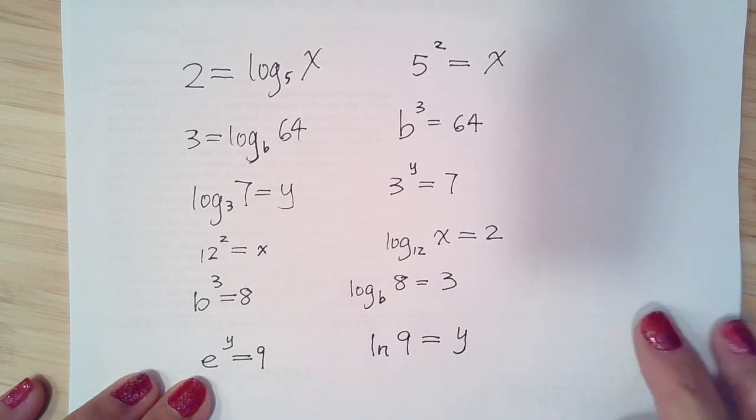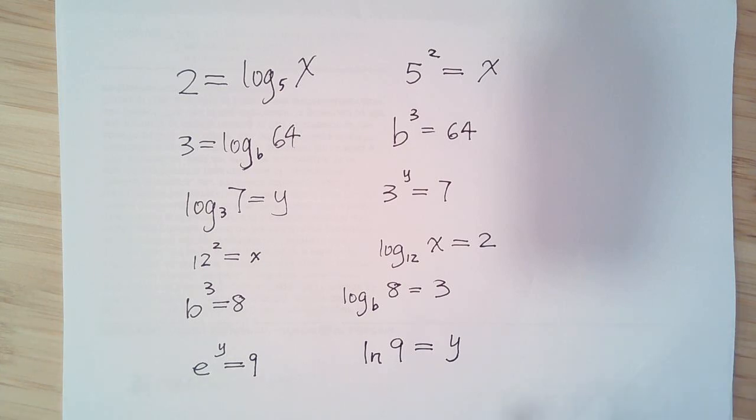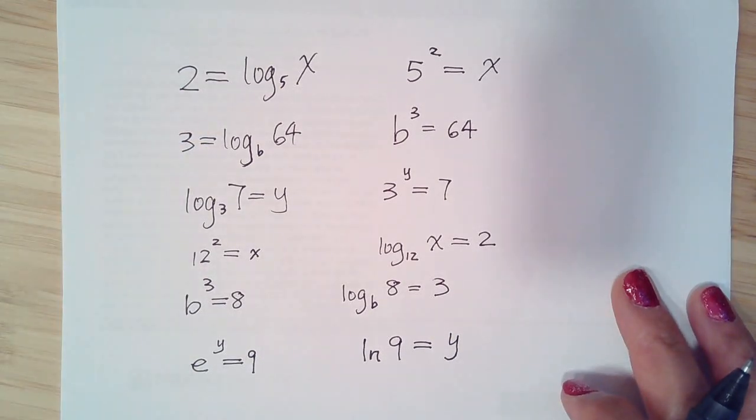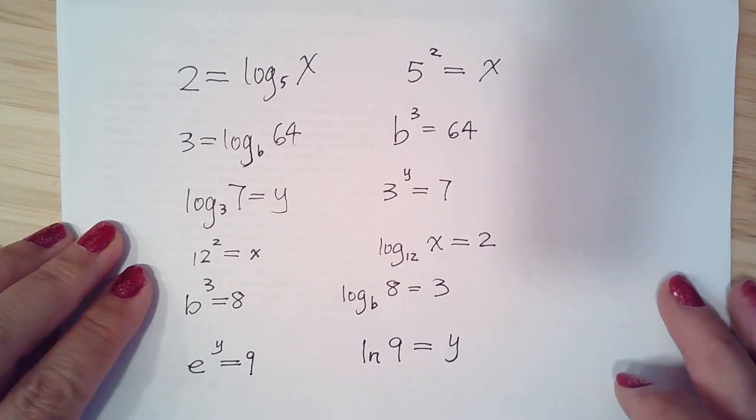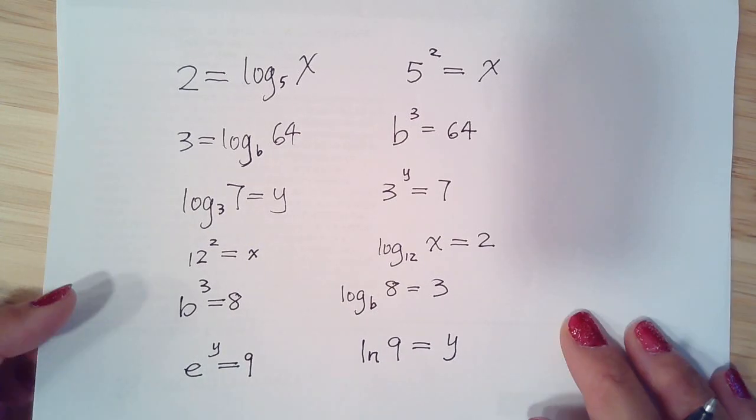Okay, so we do a backwards and a forward. I write from the log form to the exponential form, or from the exponential form to the log form. I just want you to be familiar with this, okay? Once you're familiar with this, then we can calculate some number, or we can evaluate.